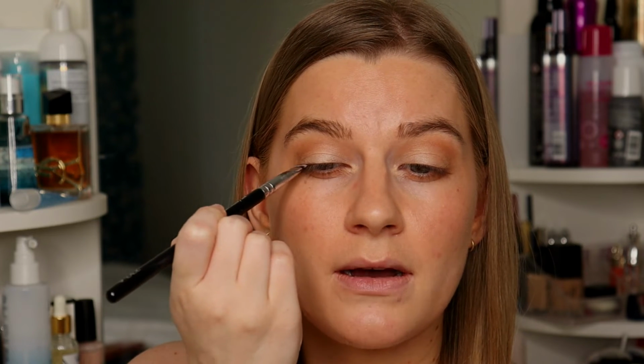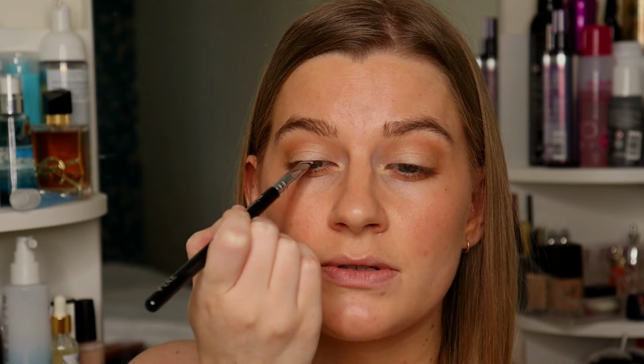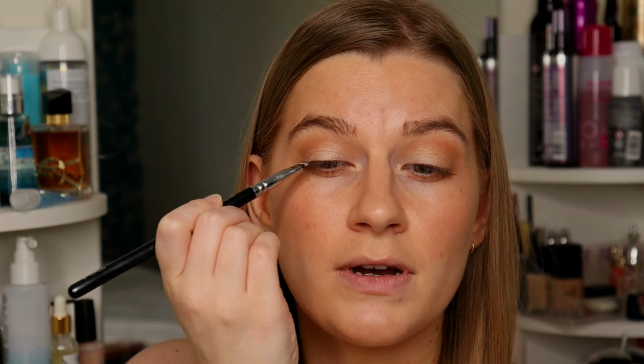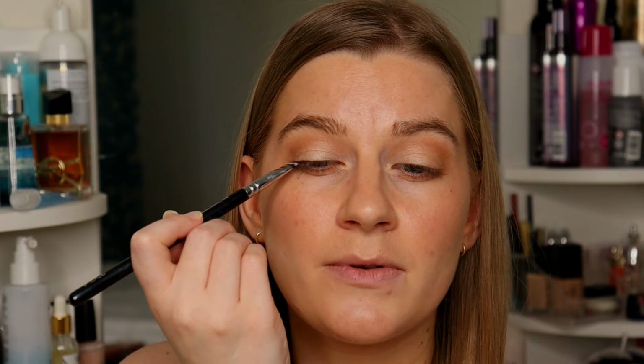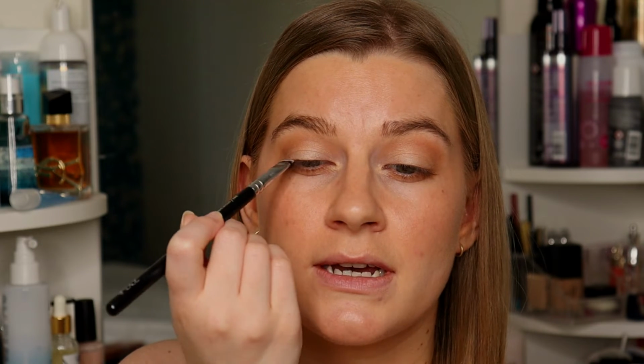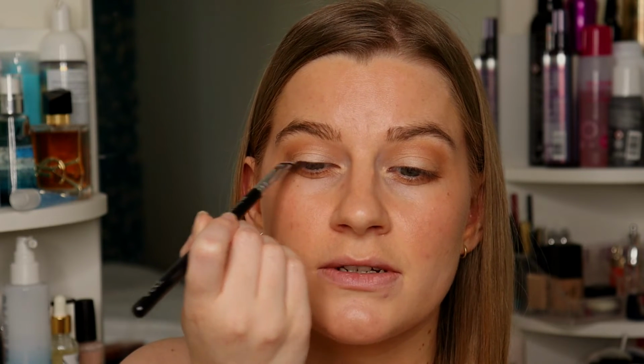Now I'm not a big eyeliner fan, I don't like using liquid liners. I find pencil liners sometimes quite tricky to work with. I much prefer using eyeshadow because it is a lot softer. So again, that's another preference that lends itself to the soft autumn suggestions.